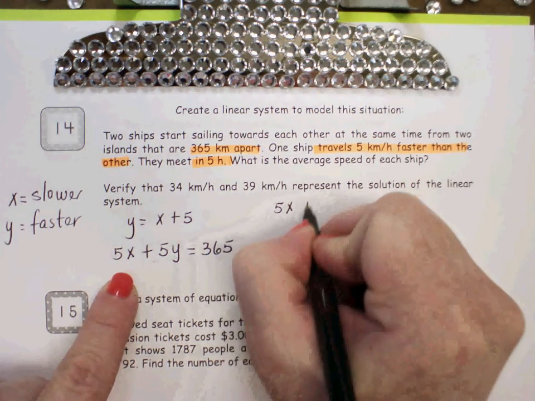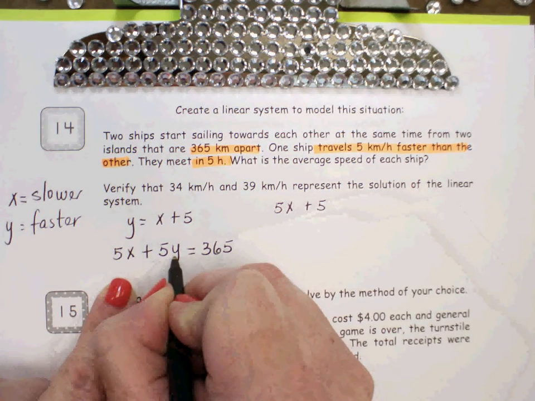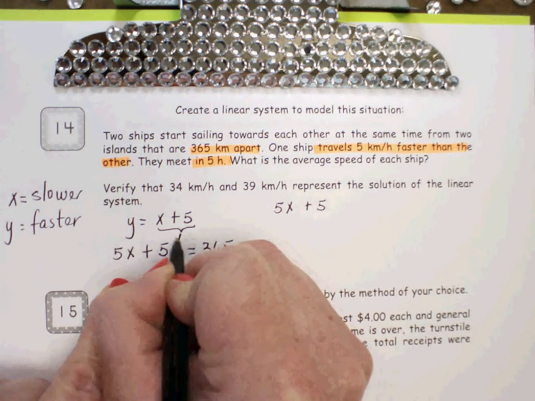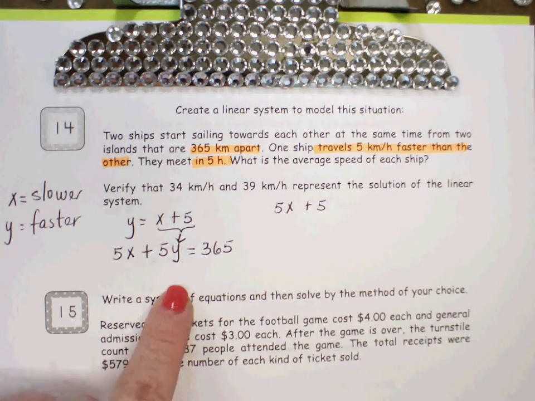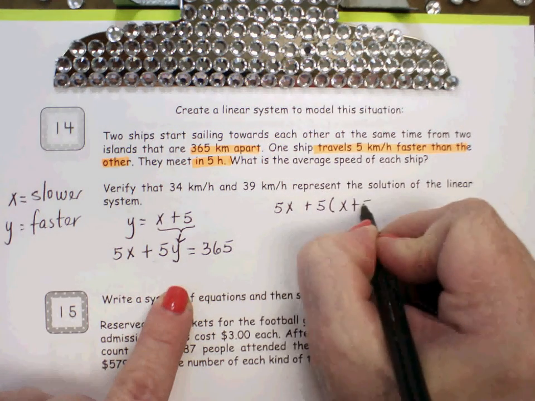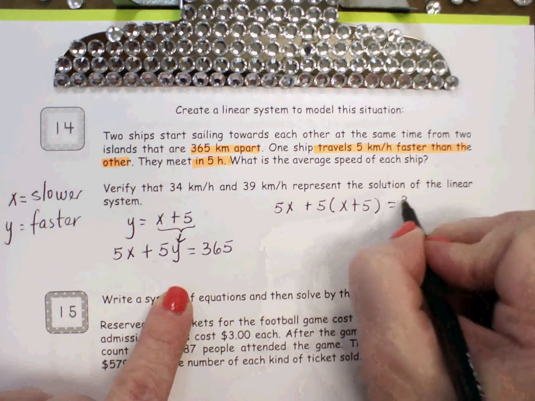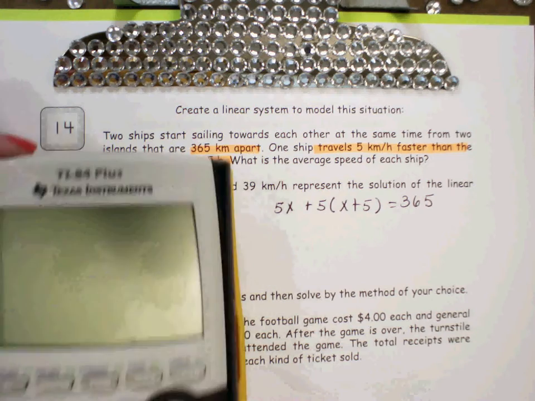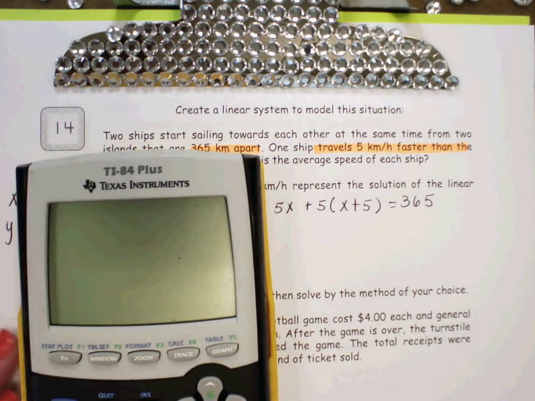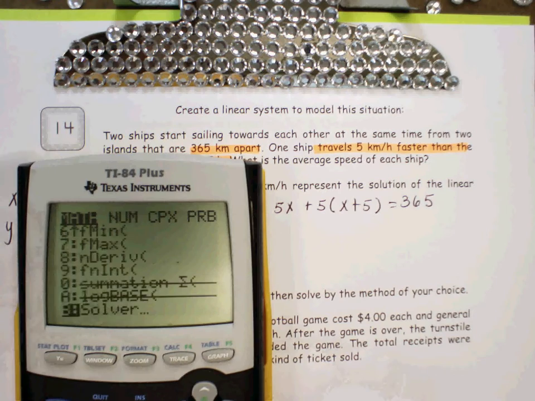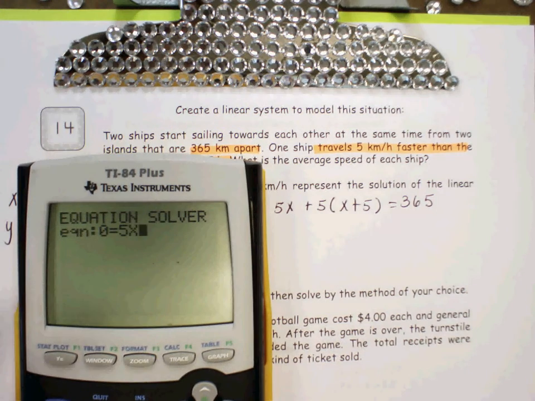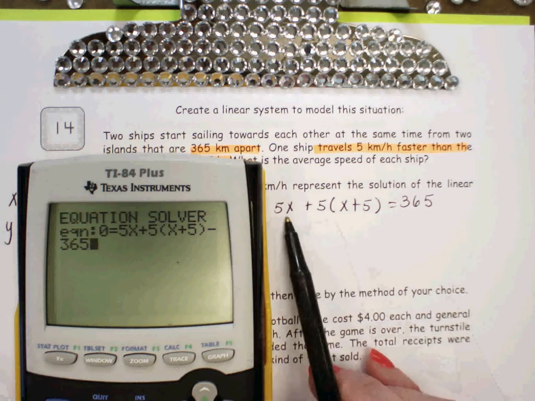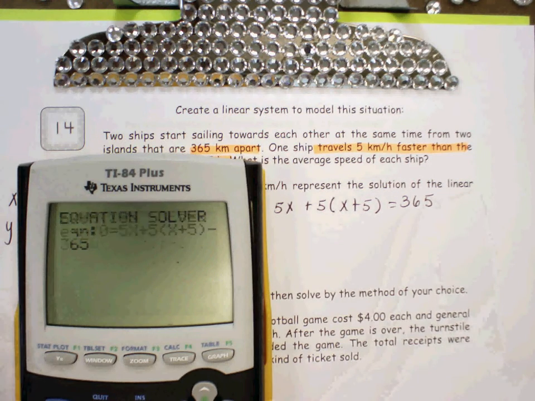So what I'm going to do is I'm going to use substitution. I'm going to take that first one and substitute the value of y, substitute all of that in there. So that would be 5x plus 5 open parentheses x plus 5, and that equals 365. After that, I'm going to go ahead and take my calculator and go to equation solver and solve that. So I'm going to math and solver, and I'm going to write down 5x plus 5, x plus 5, minus 365. I'm going to take a second to make sure that that's correct.